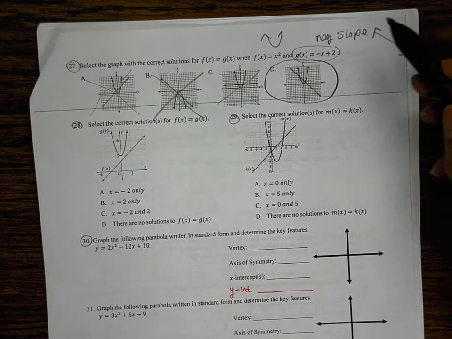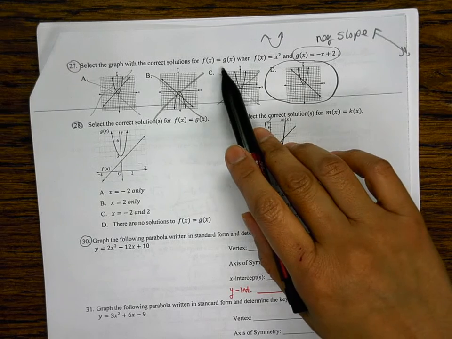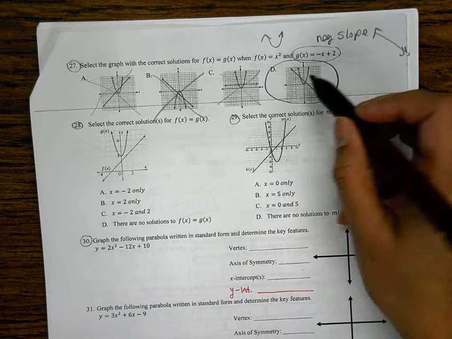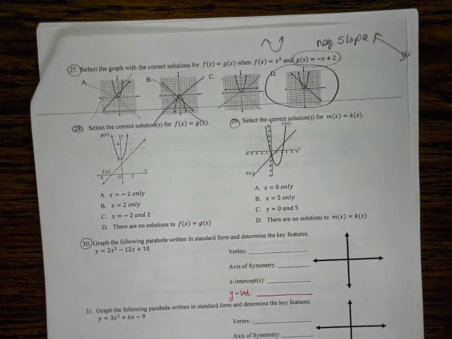So select the graph with the correct selection for f of x equals g of x. Remember, that's where two graphs intersect. So the parabola and the line, it's this picture here. All right, 28 and 29.